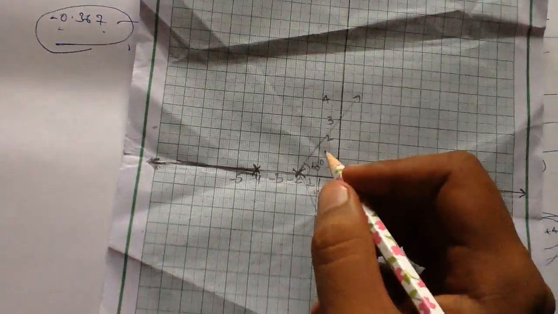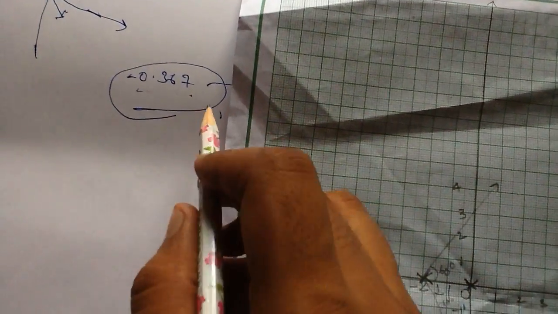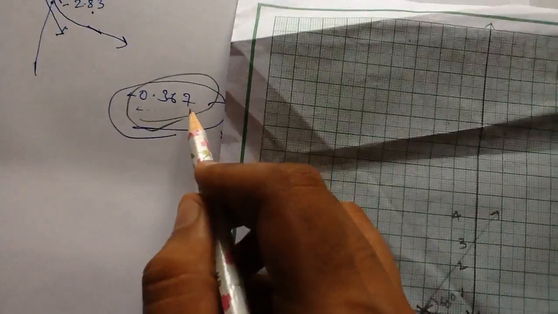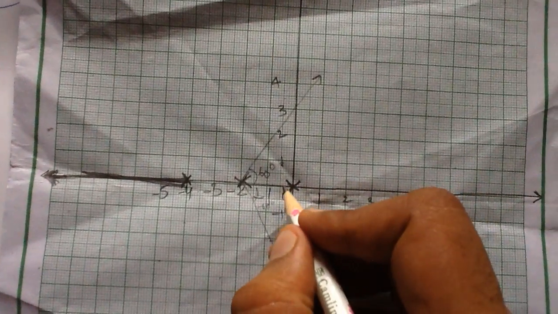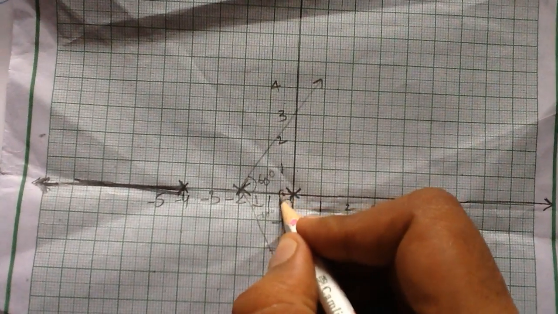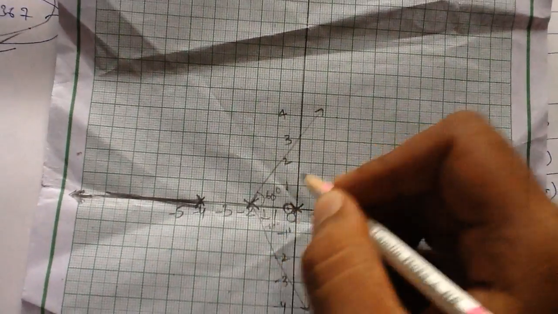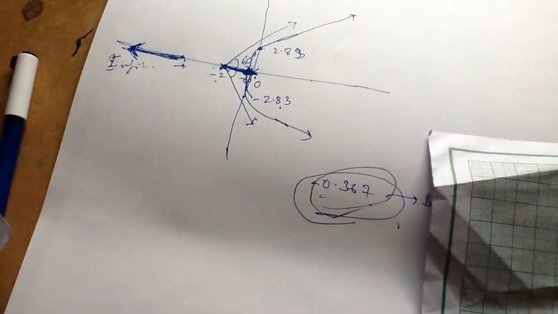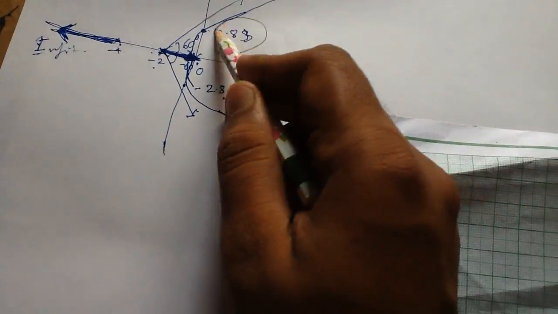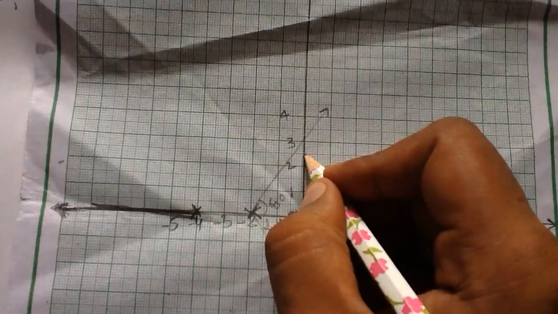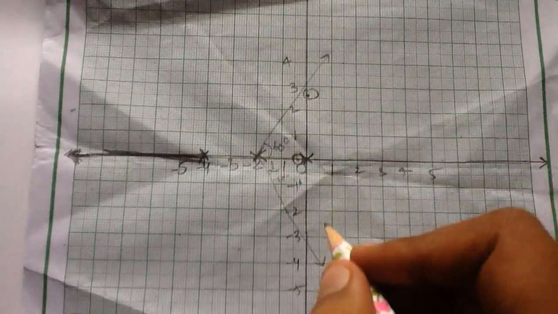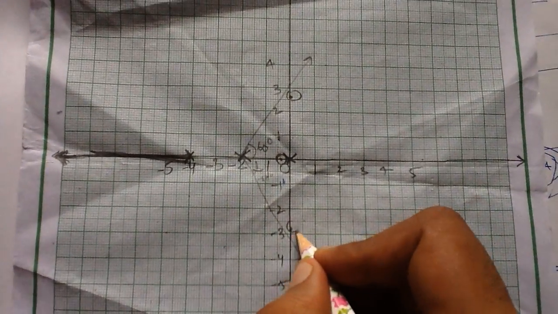And the breakaway point is minus 0.367, so minus 0.367 is here. And the points of intersection of the imaginary axis are 2.83 and minus 2.83. So 2.83 is here and minus 2.83 is here.